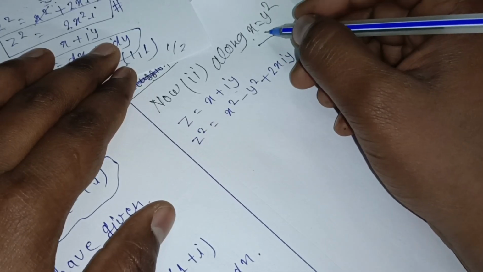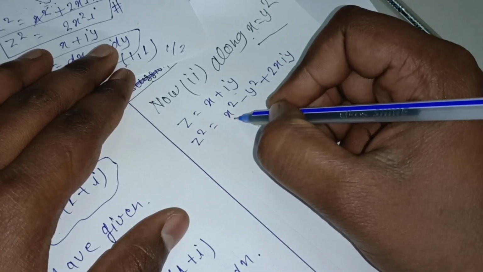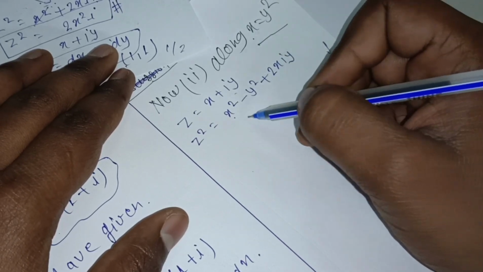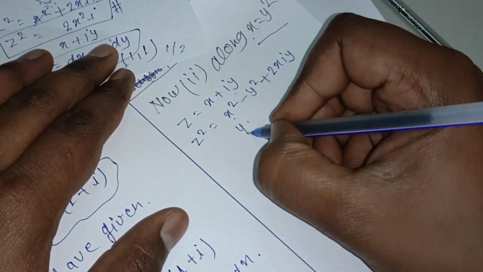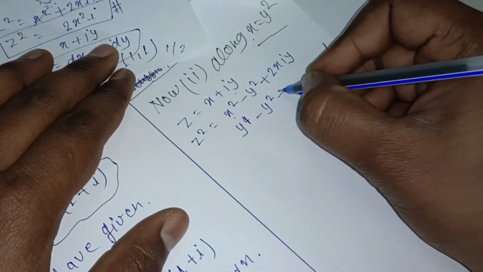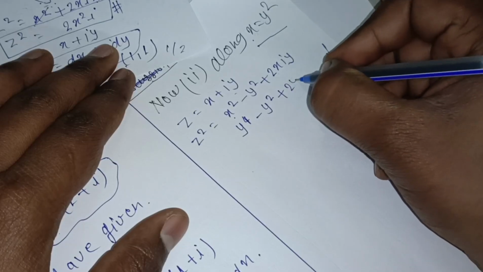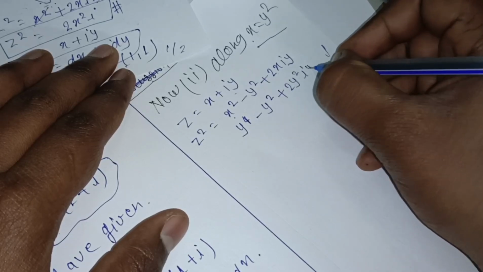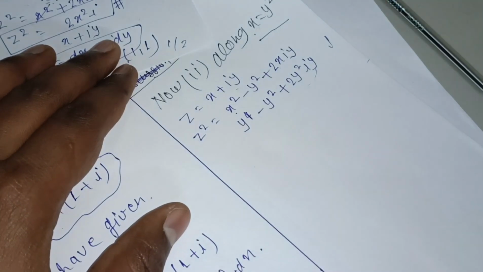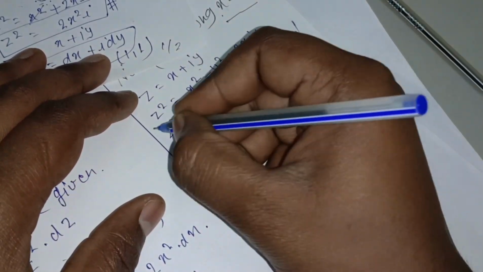So x square becomes y to the power 4, minus y square as it is, plus 2x iota y, where in place of x we put y square, so this will be 2y cube iota. So it is z square.